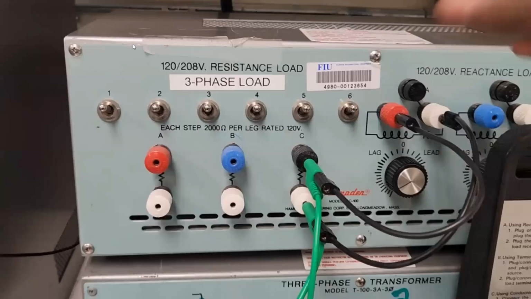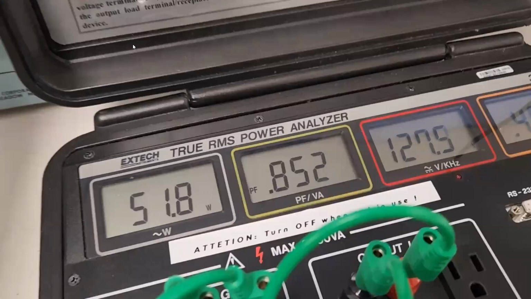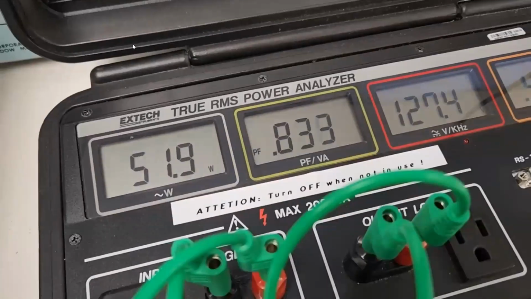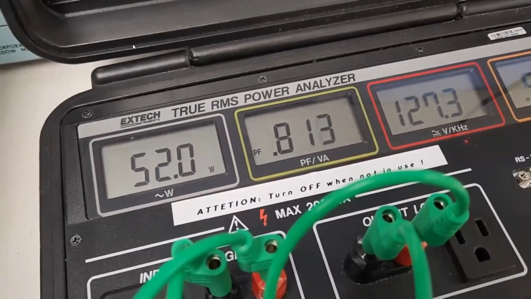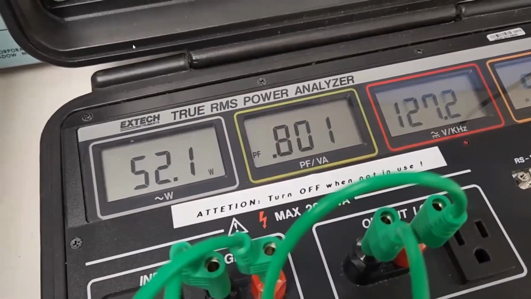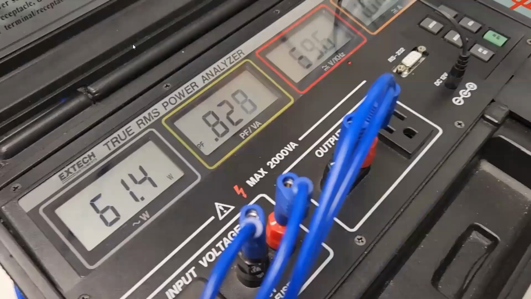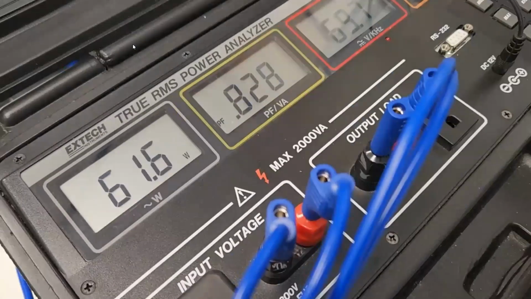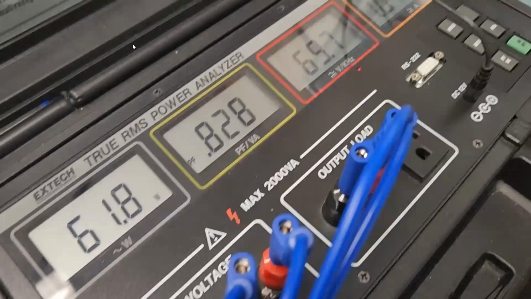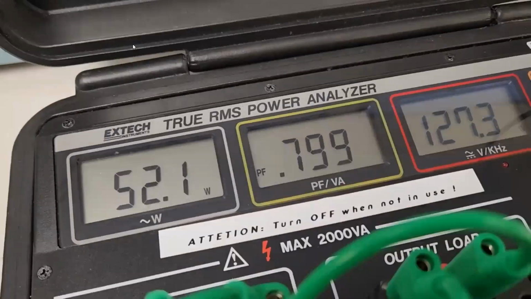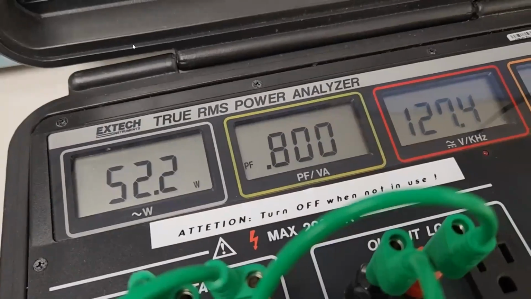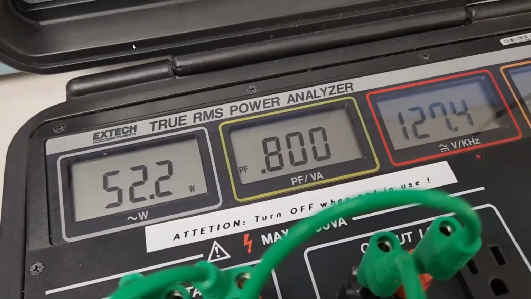Now this is the last step. We'll have to increase yet again the value of inductance. Okay, for step number 6, the input power is 61.7, power factor is 0.8. For output section, 52.2 watt and power factor is 0.8.